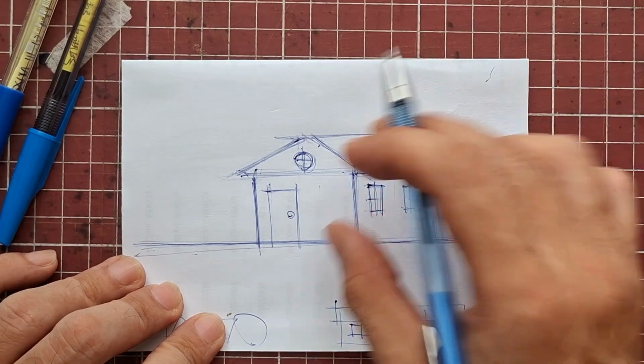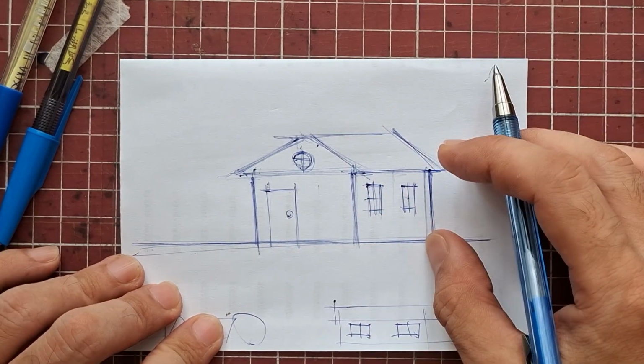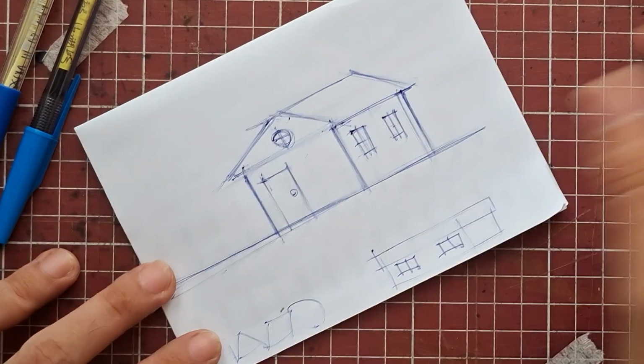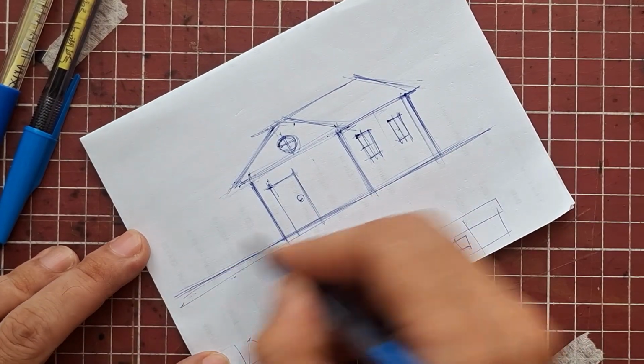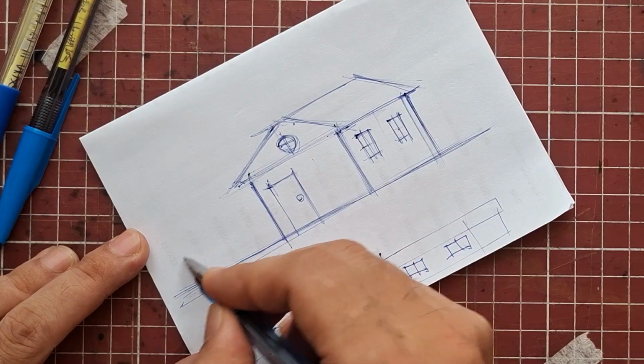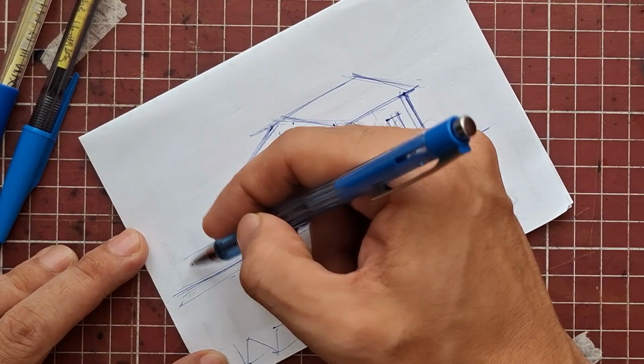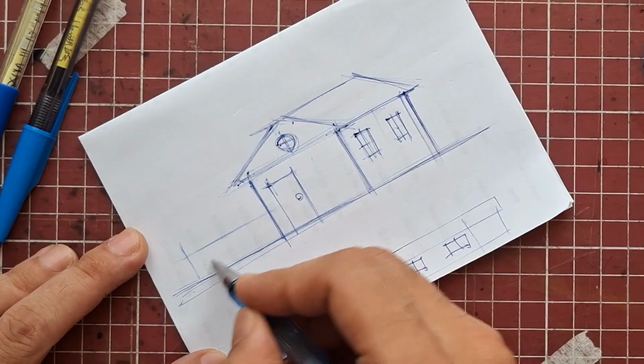See, so we have a simple house. Of course, if this is a dream home, you would need a dream vehicle, a dream car, a dream van. So again, we're going to draw here. This is the park area. We're going to draw a rectangle.